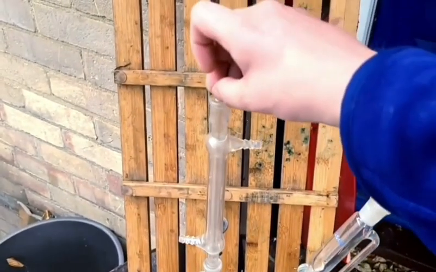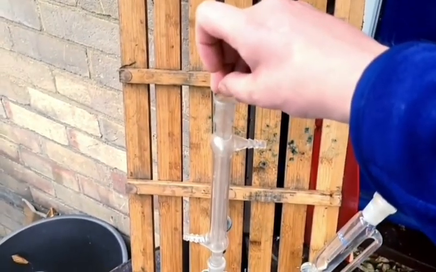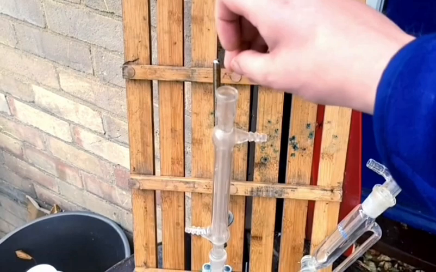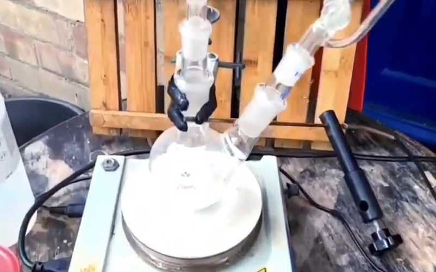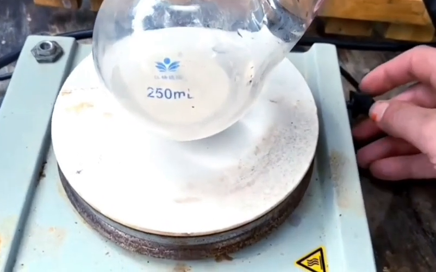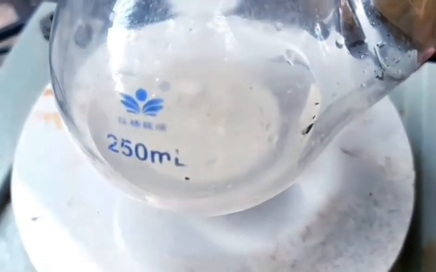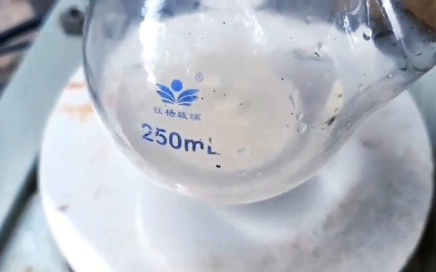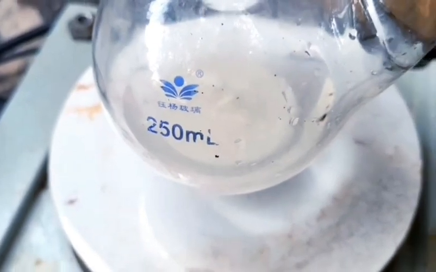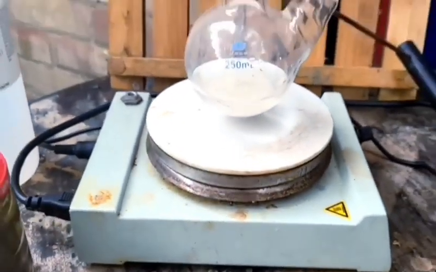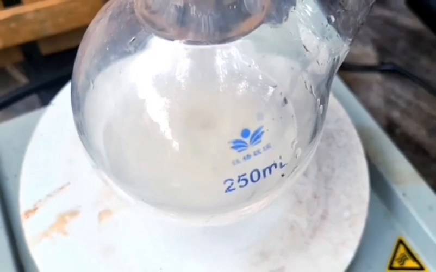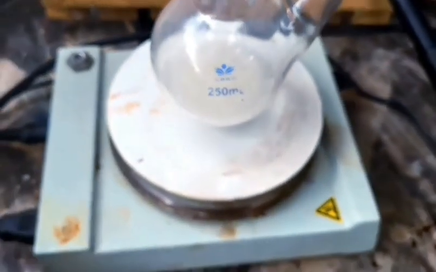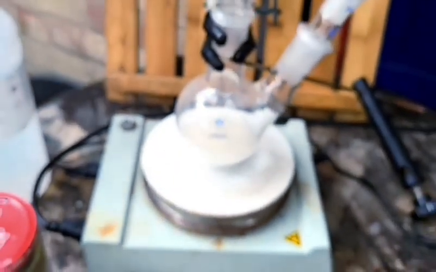Stir our... and stirring on. Turn the heating on as well.